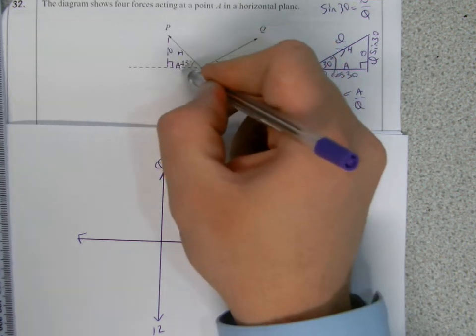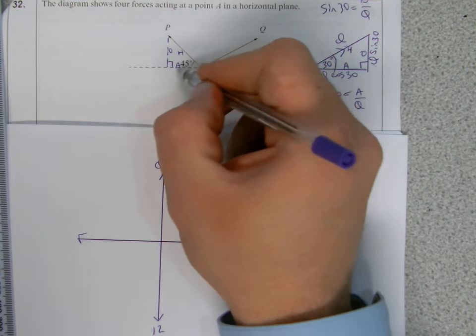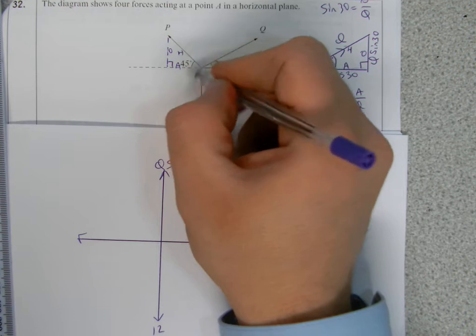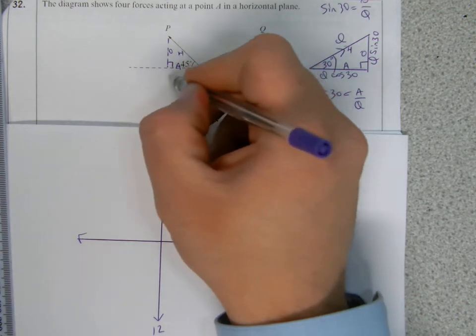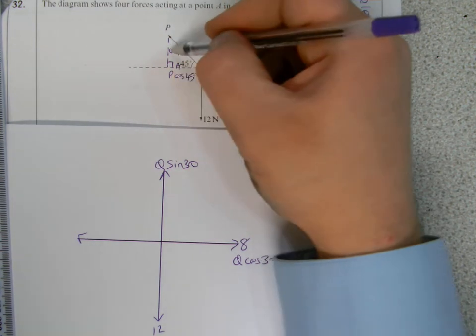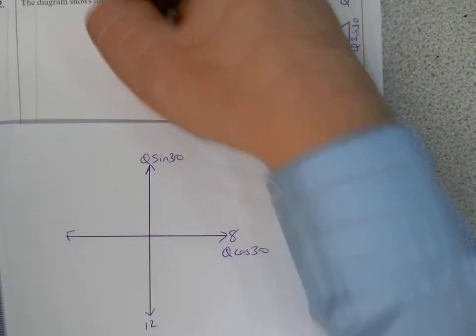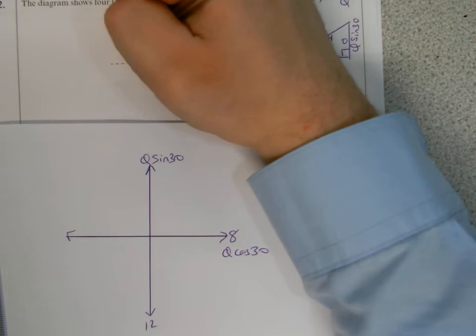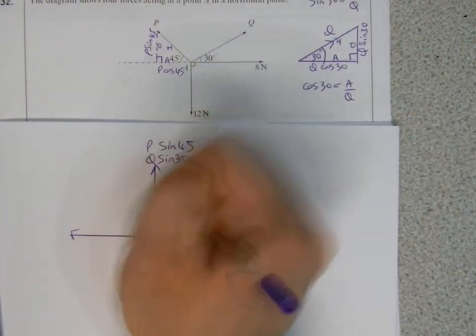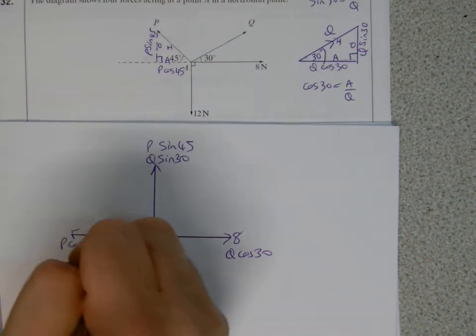So the adjacent side is the one with the angle here. That's going to be cos, because adjacent has the cos in it, A and H, so that would be P cos 45. And the opposite side would involve sines, over H, so that would be P sine 45. So labeling on here, P sine 45 and P cos 45.